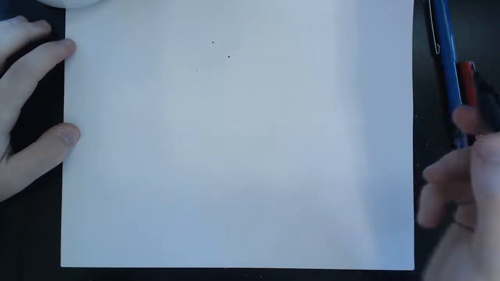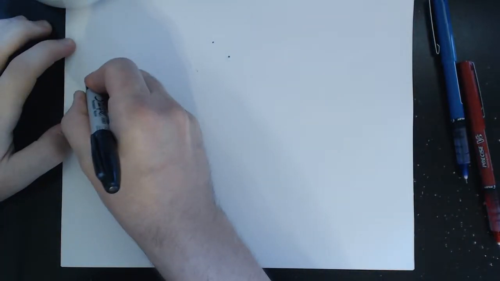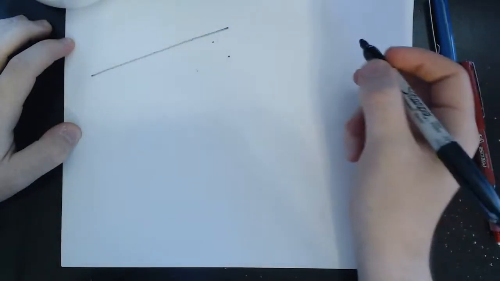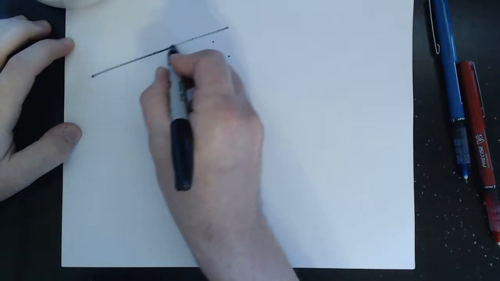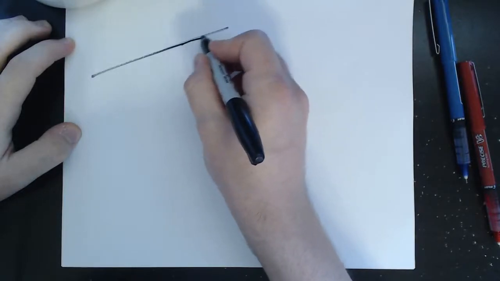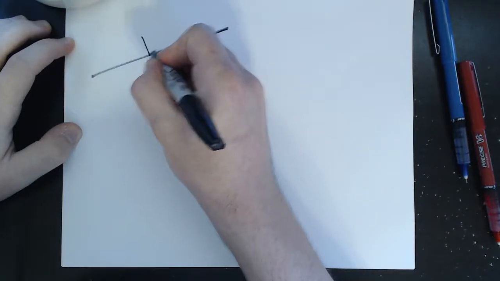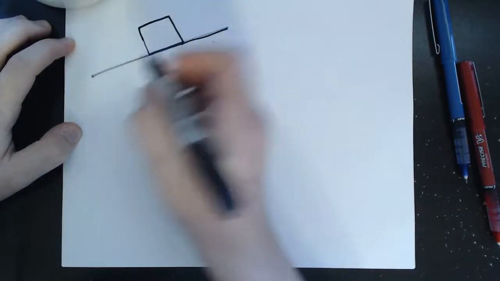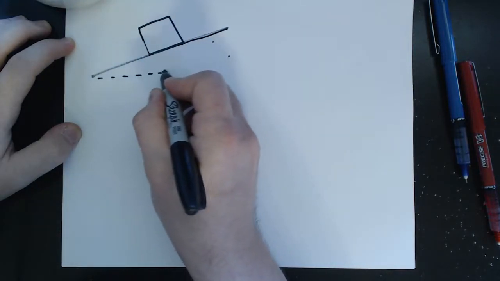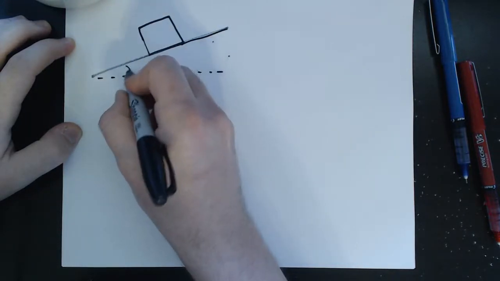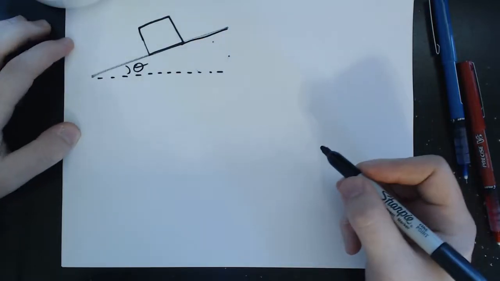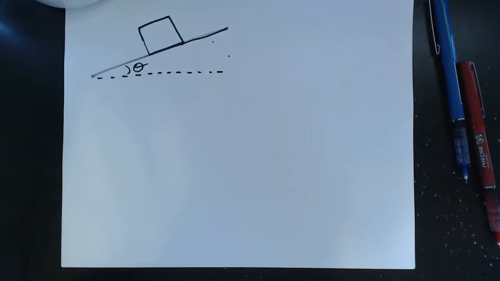situation here. We'll take a box on an inclined plane, right? So let's draw an inclined plane here, and make that a little darker. And then there's going to be a box on the plane, and the plane is going to be on an incline of what we'll call theta for that angle measure, right?